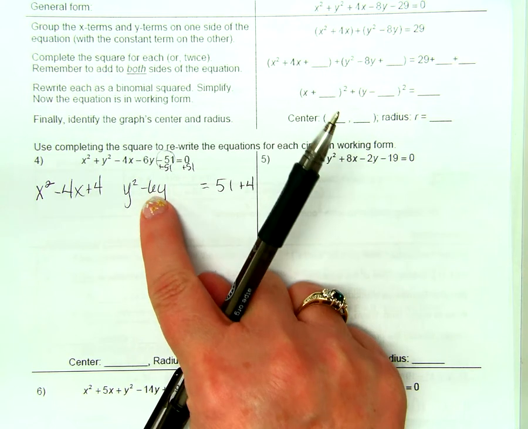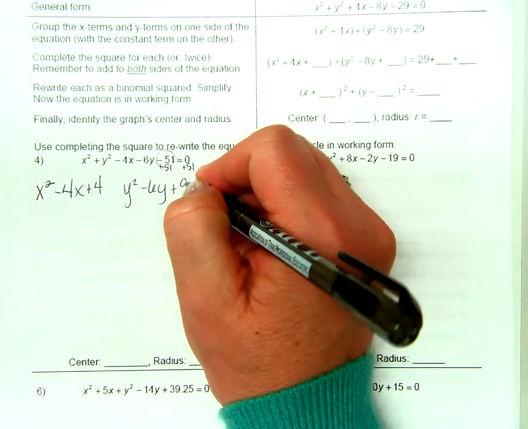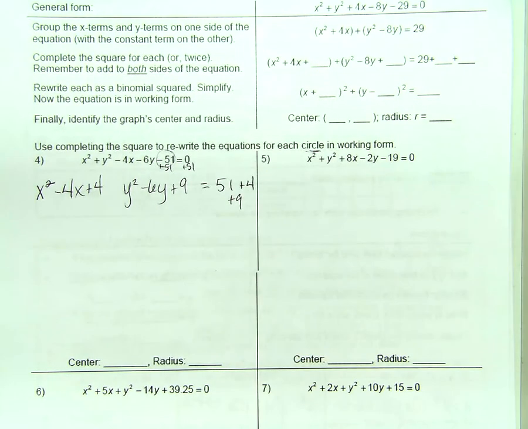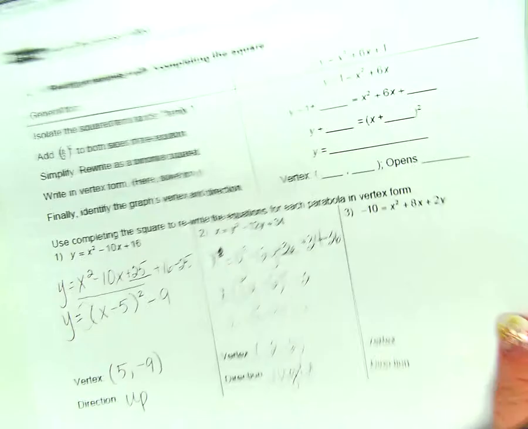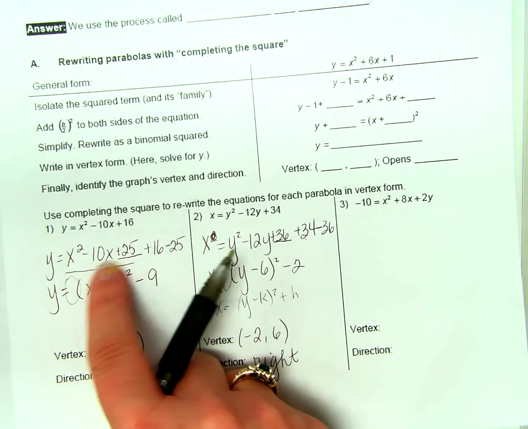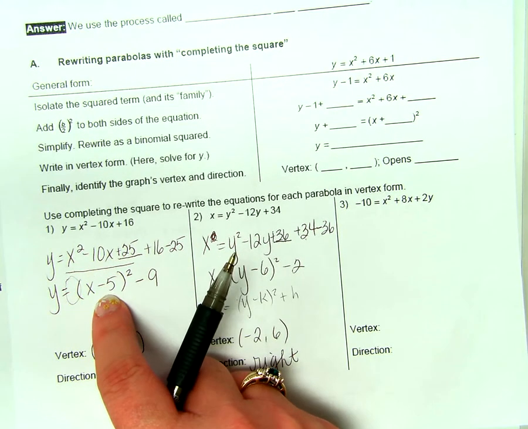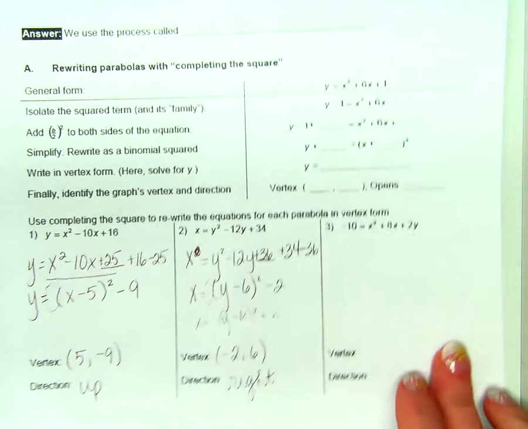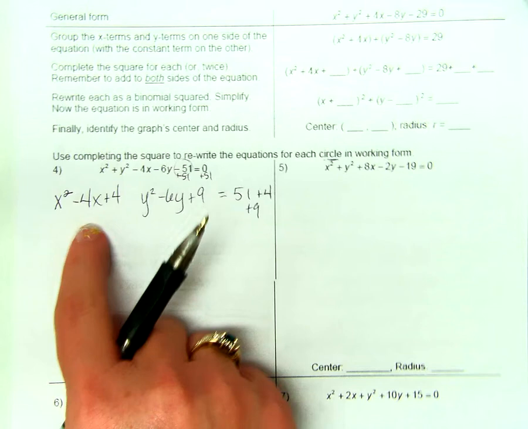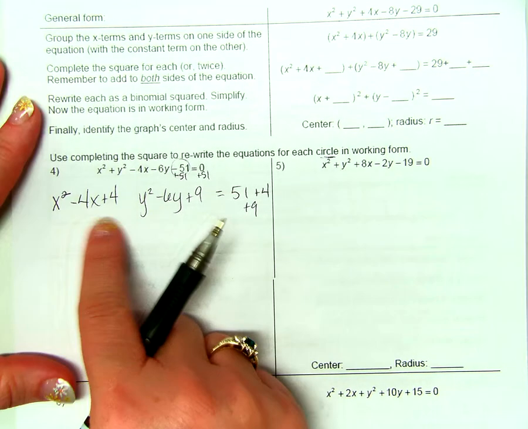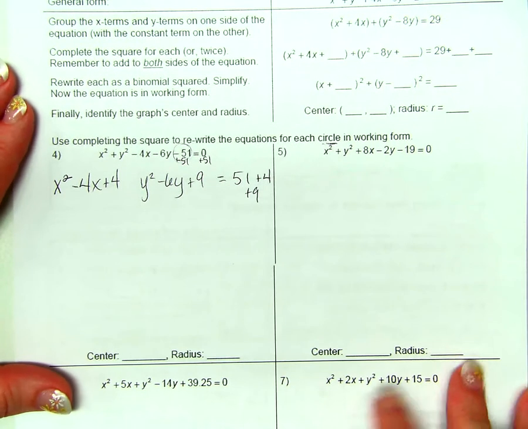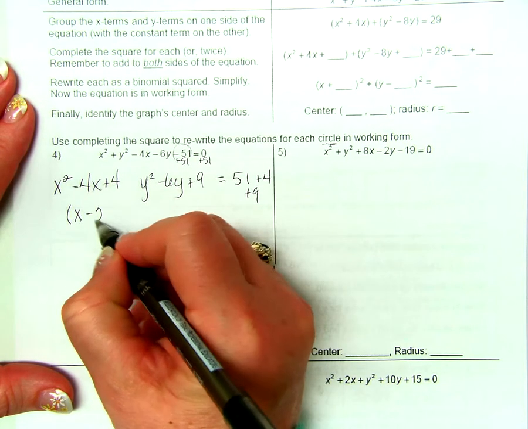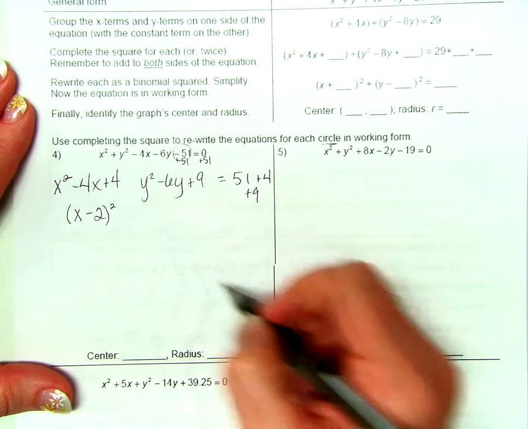Divide this by 2 and square it. Good. Plus 9. If I add 9 here, add it over here as well, right? Now, after we did the completing the square with the parabola, what did I do next? I found my binomial. Do you remember finding the binomial? That's what I need to do next here for this circle. What's my binomial for this trinomial? X minus 2 squared. Yes?